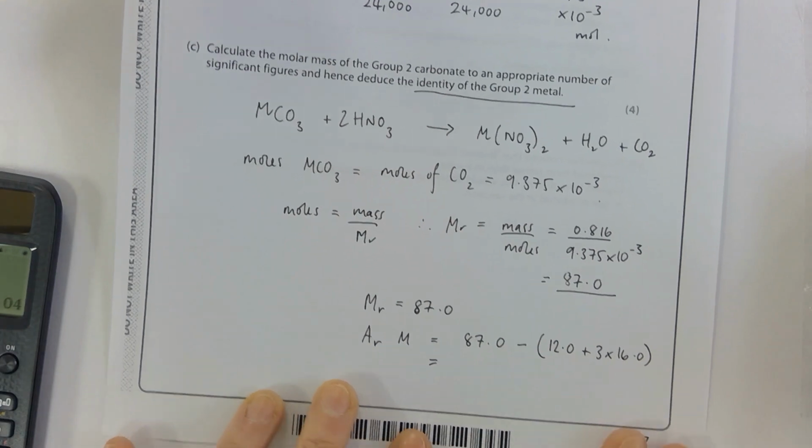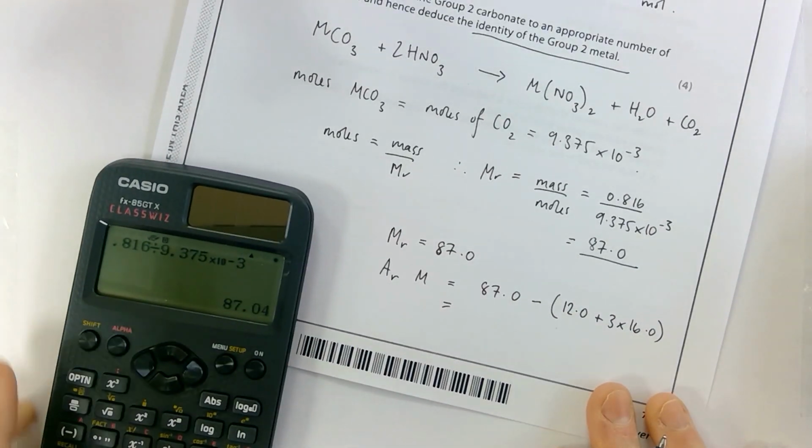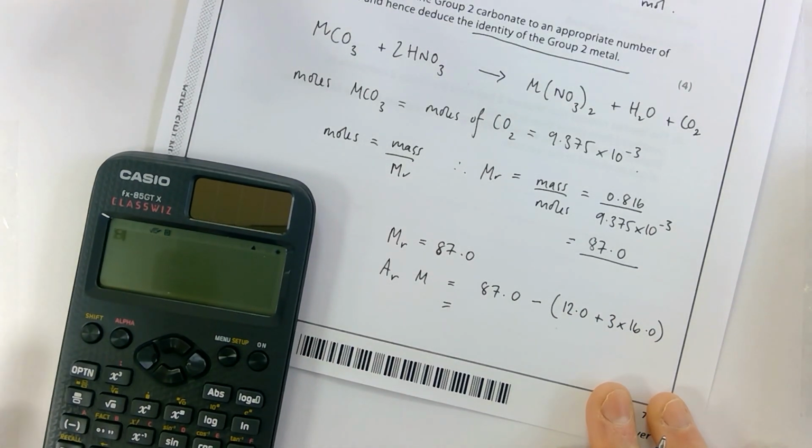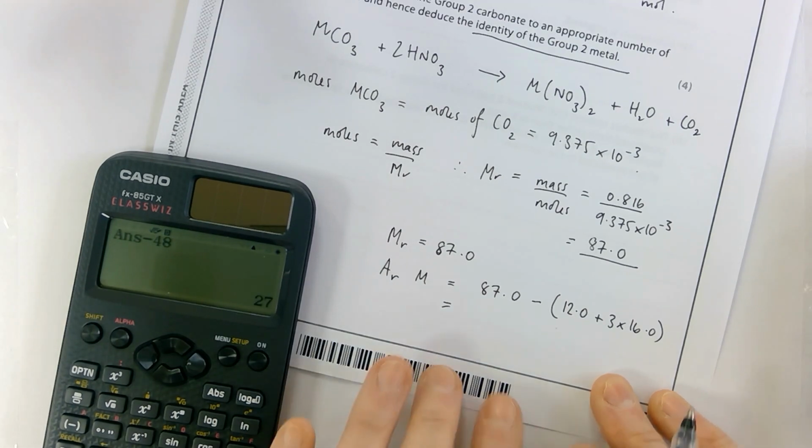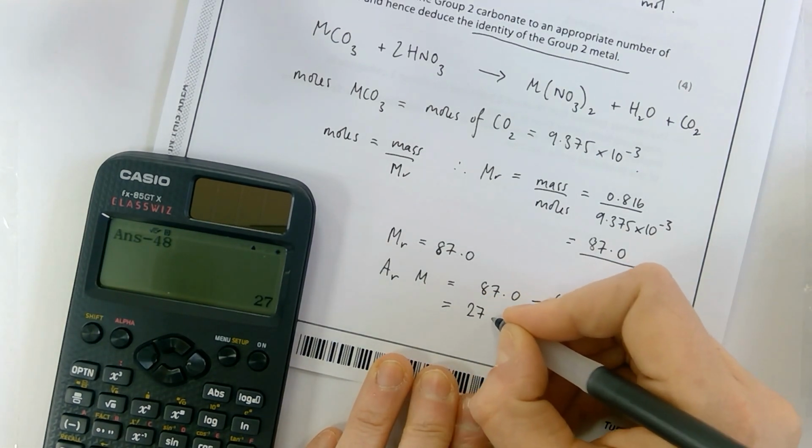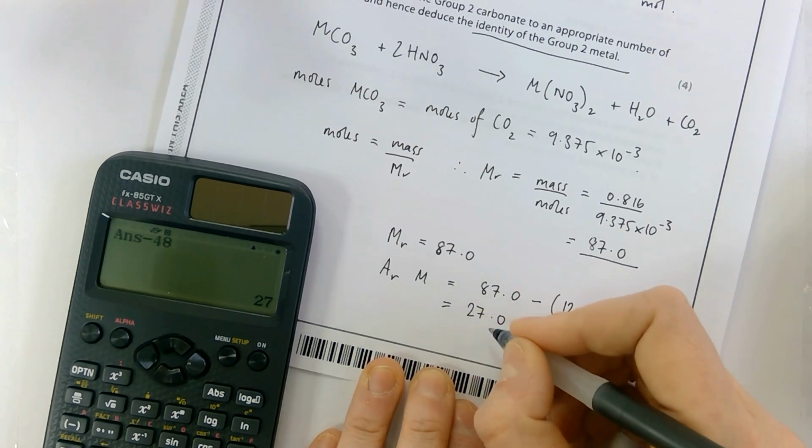Put it through your calculator and we will get an AR value. So 87 minus 12 and then minus 48, so that's 3 times 16, gives me 27. Okay, at which point, again, 1 decimal place would be better.